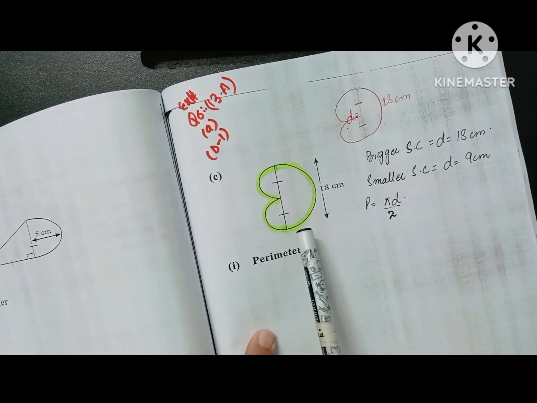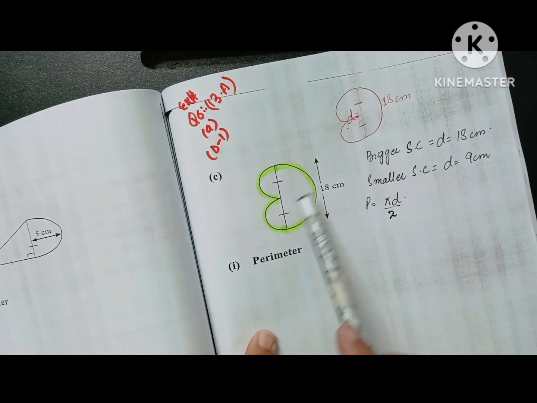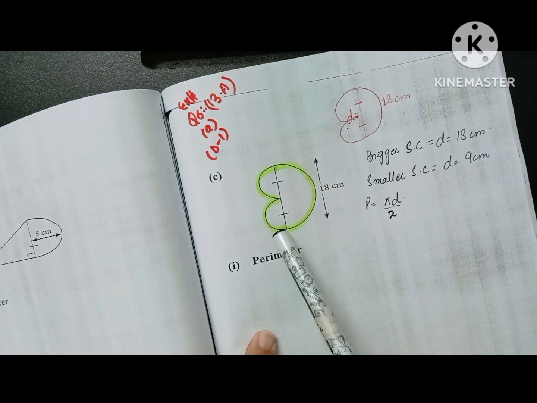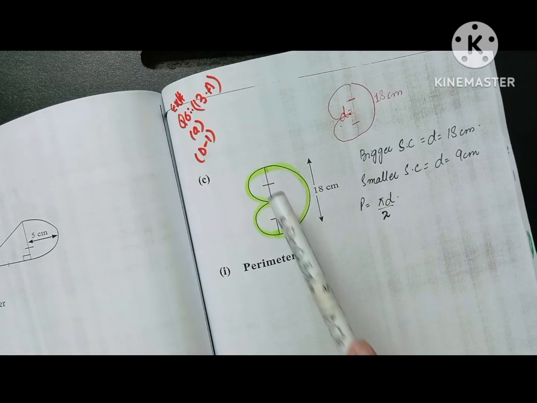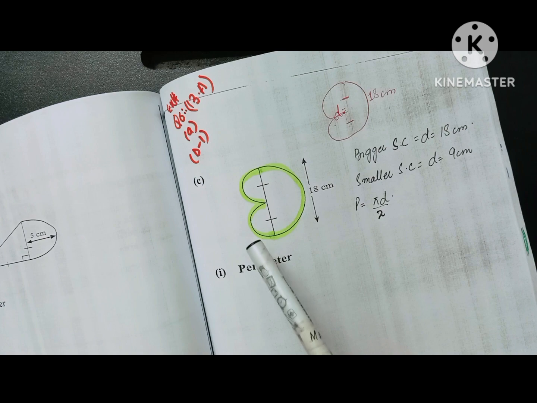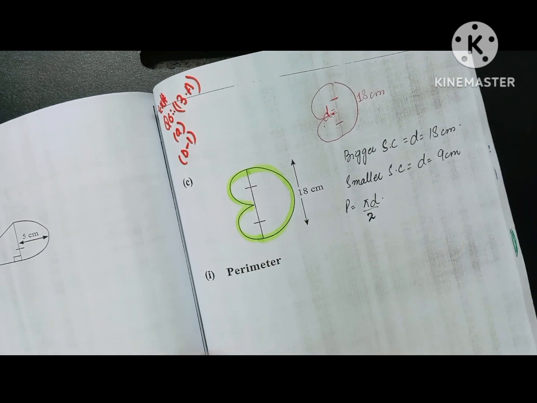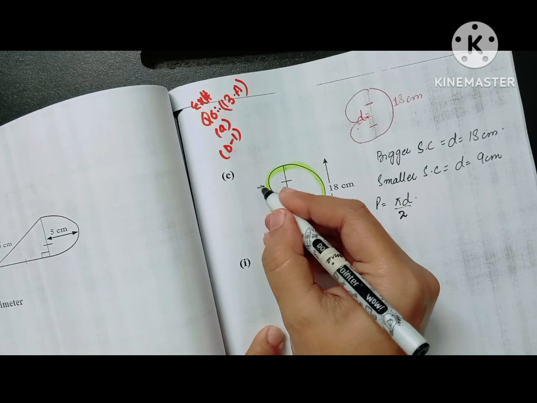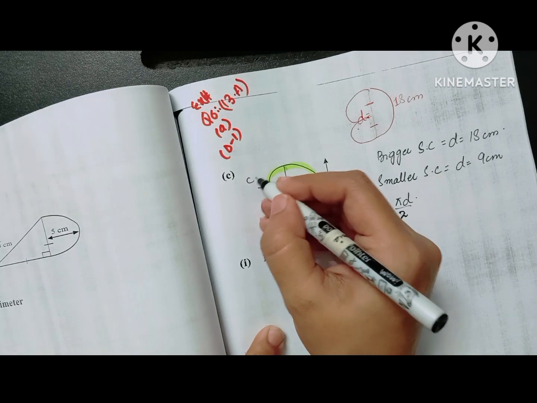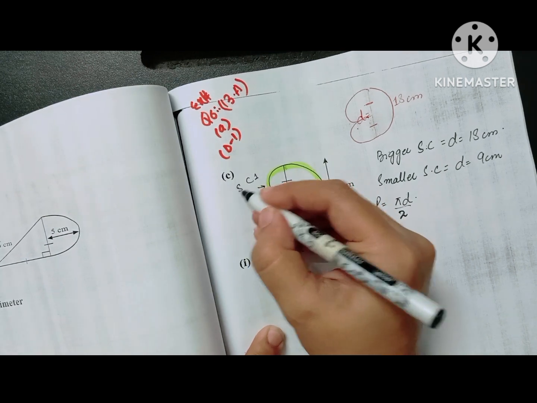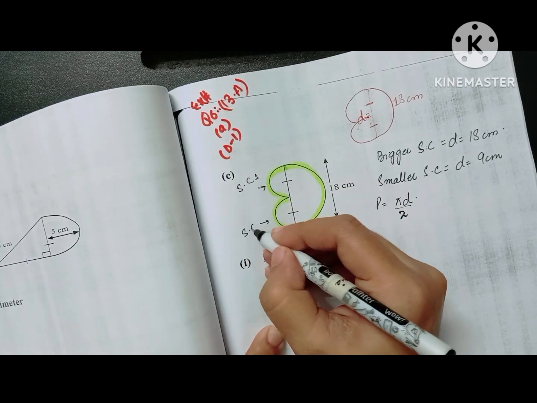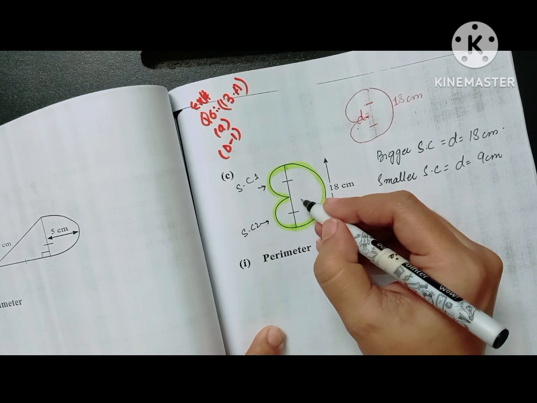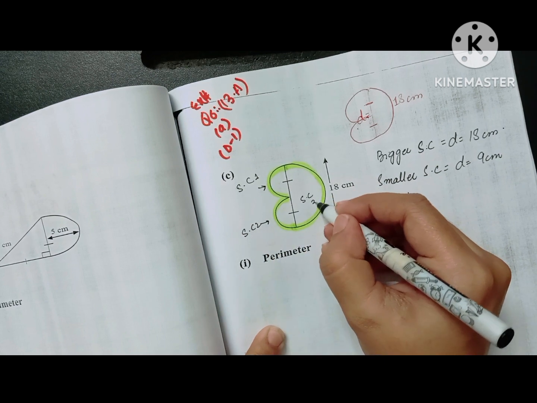So how many circles are we having? They are semicircles, one bigger one and two smaller ones. If we consider these two smaller semicircles as complete circles, we can say this one is semicircle number 1, that is semicircle number 2, and that is semicircle number 3.